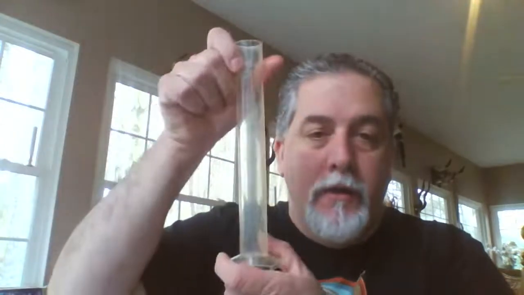You guys, I'm sure, do not have graduated cylinders or anything like this laying around at home. You probably do have a measuring cup. Most people have some sort of measuring cup. And so a measuring cup is something that you can use to actually do this.